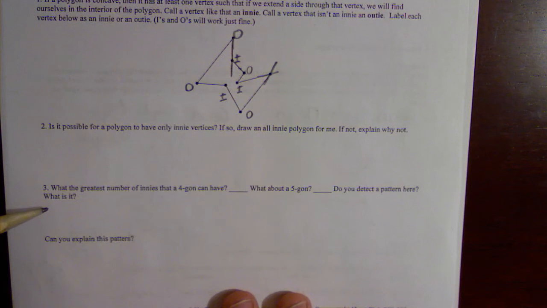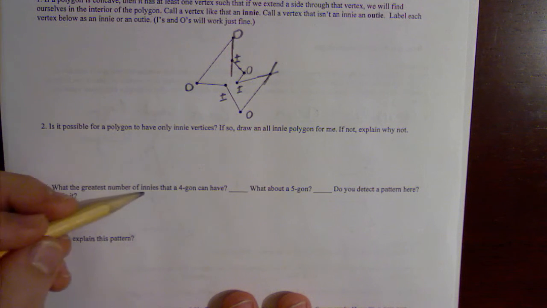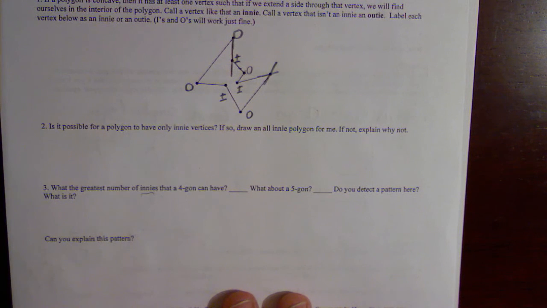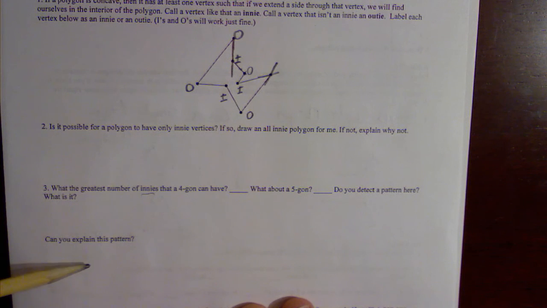Next, it asks some questions about, do you think we could have a polygon that has only innies? Try drawing it, see if that's possible. And then, what would be the greatest number of innies that a four-gon can have, or what about a five-gon? Can you explain the pattern that you're starting to have?